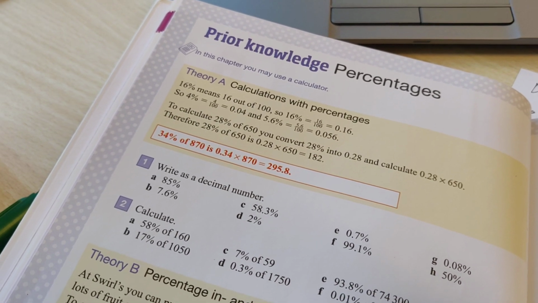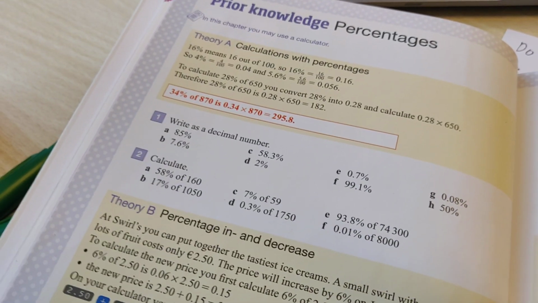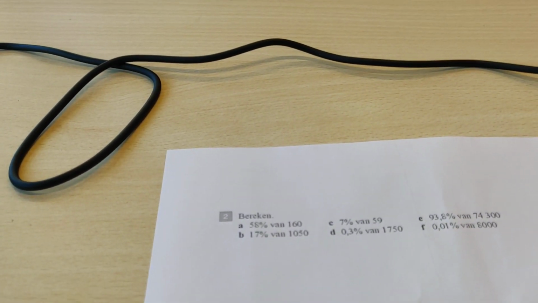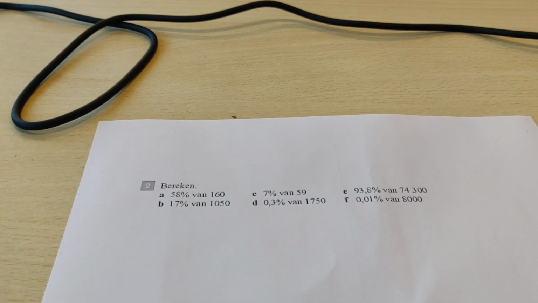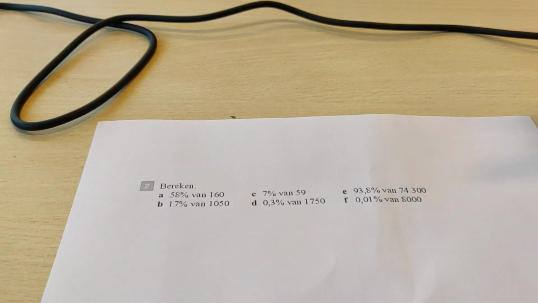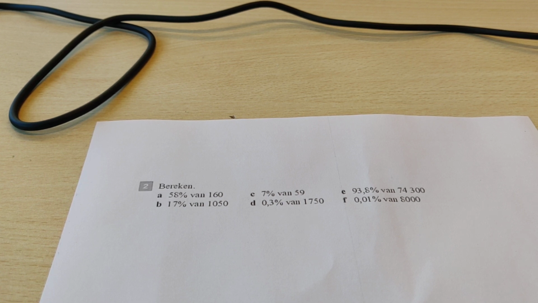Now I have some exercise on the paper here. I did copy it from the Dutch book, so here it says calculate, but over here it says bereken, but it is the same questions. So here we have exercise 2. You need to calculate a percentage of a number. So I'd like to tell you how you learned how to do that.